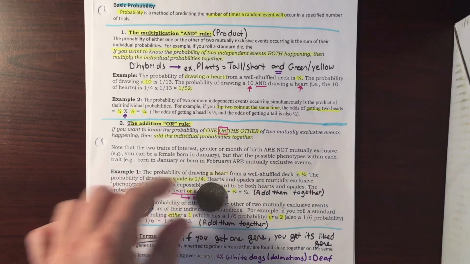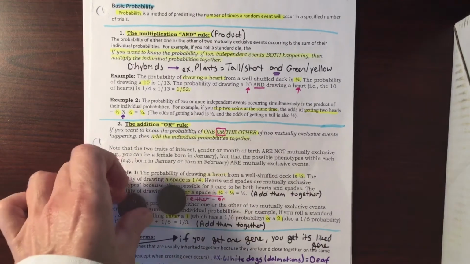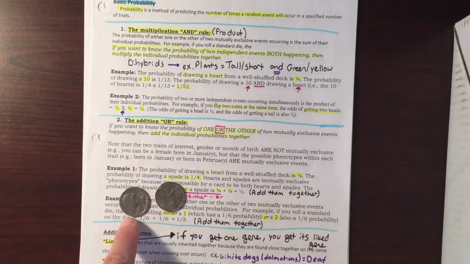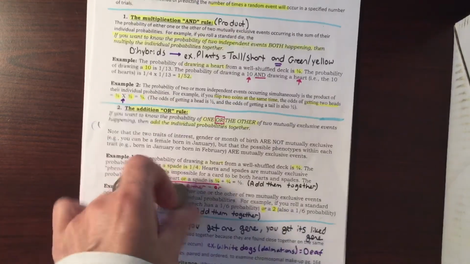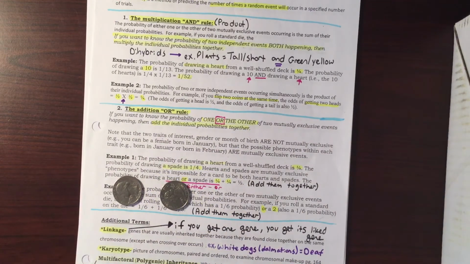What else could I have gotten? I could have gotten tails on both. I could have gotten heads on one and tails on one. I could have gotten tails on one and heads on the other. And you guys will see that on your activity. So there's 4 possible combinations that we can create there.